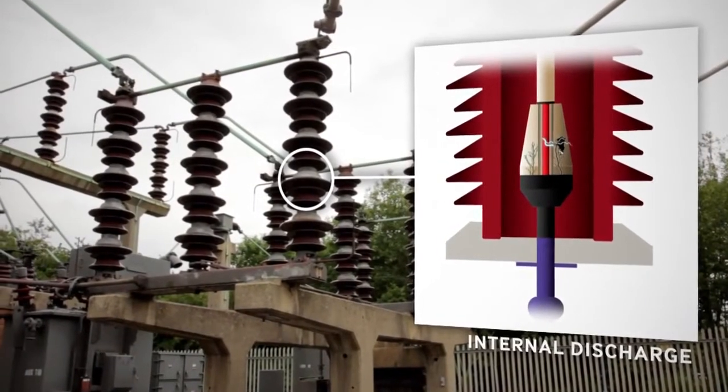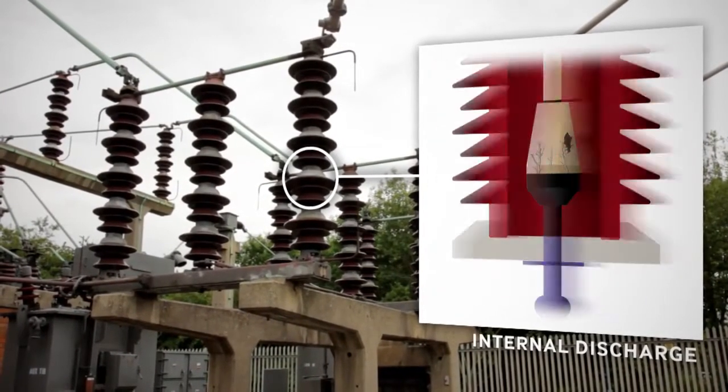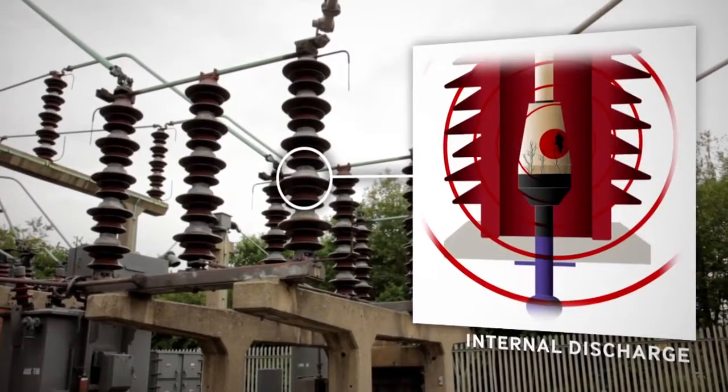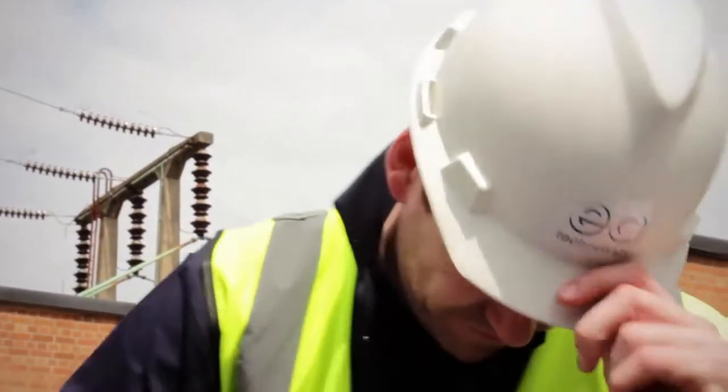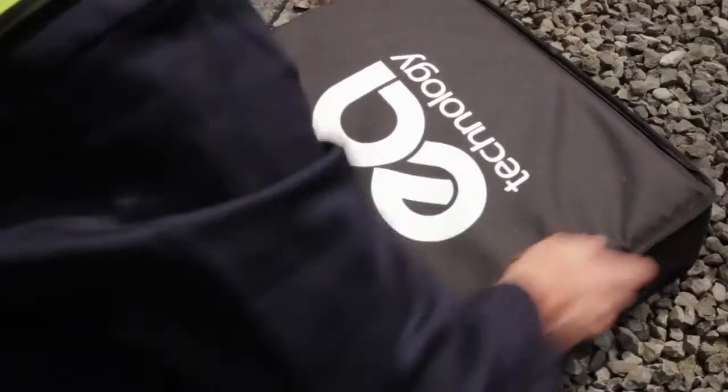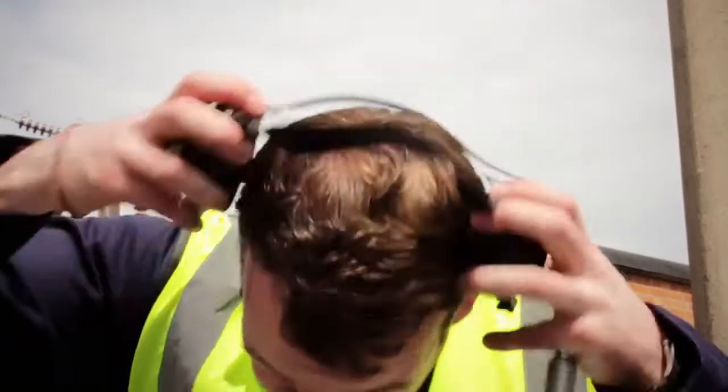The most serious PD activity in many switchyard assets is in the form of internal discharge. It is also the most difficult to identify. So we need to use an instrument designed specifically to locate activity on the inside of the asset, in the form of radio emissions.